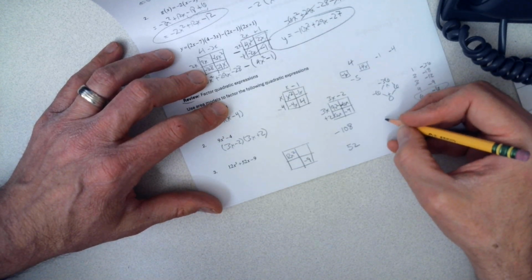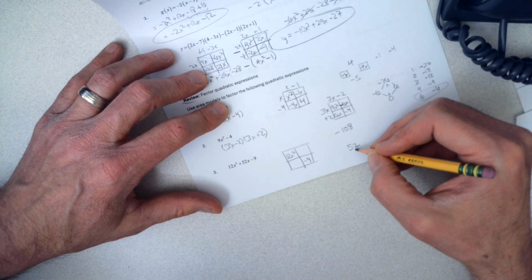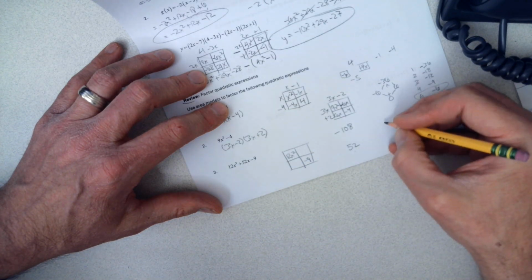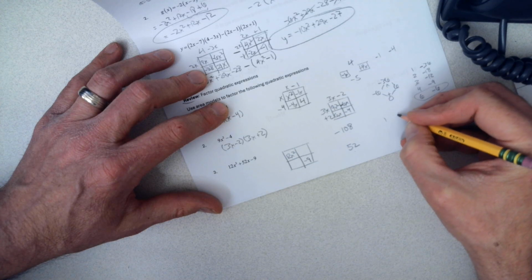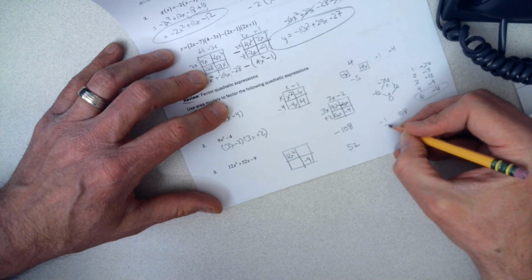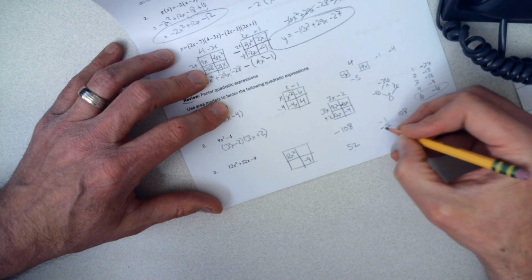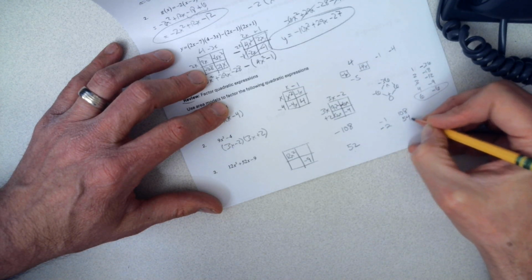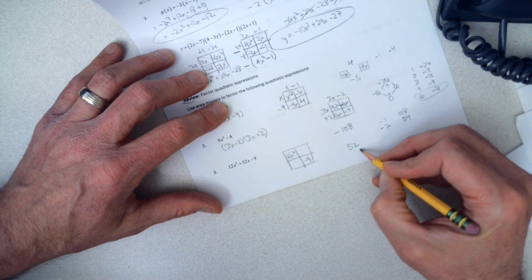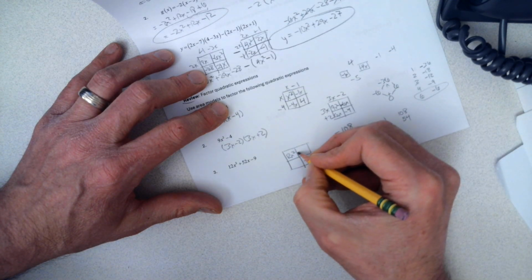So let's try some things out. One positive, one negative, and the positive one's got to be bigger. So negative 1 and 108 gives me 107, not that. Negative 2 and 54 gives me negative 108, and 54 minus 2 is 52, so that's the one I need.